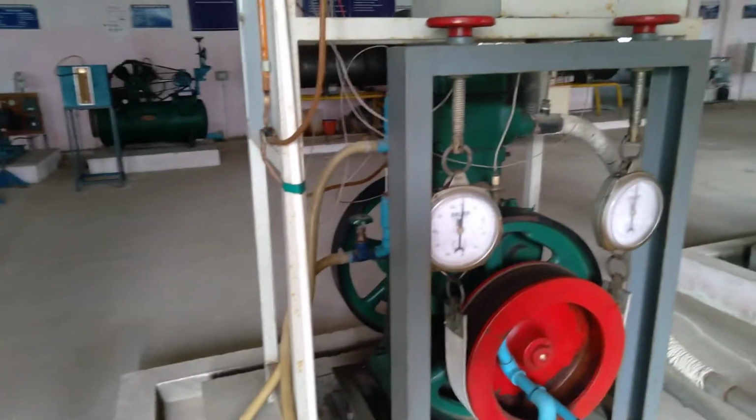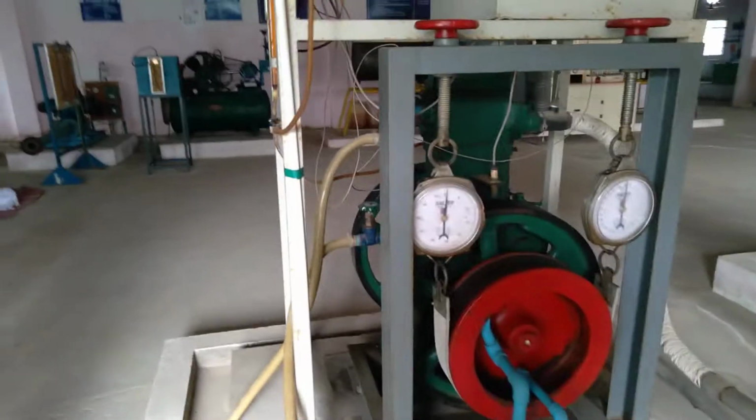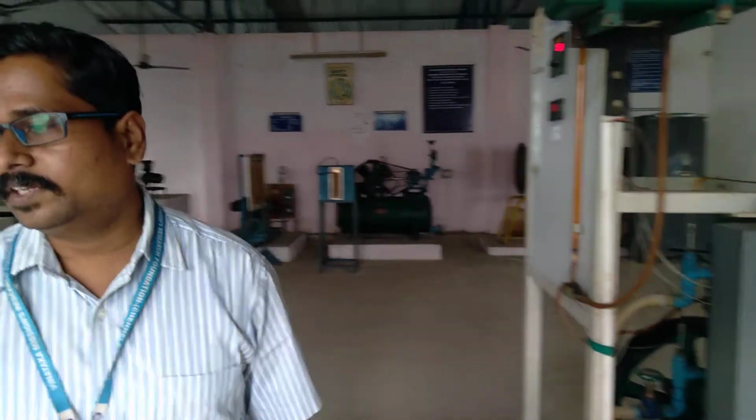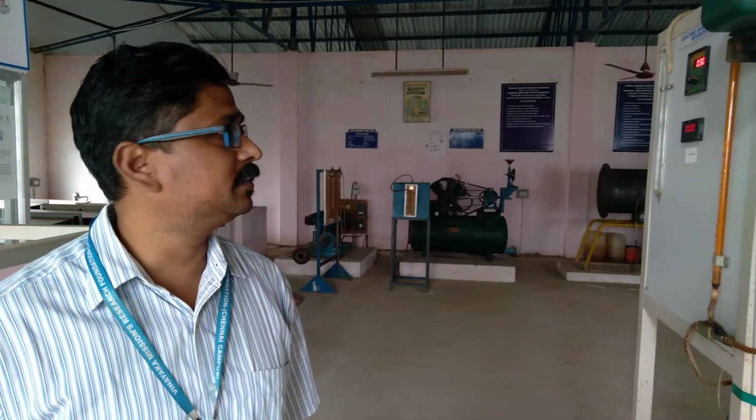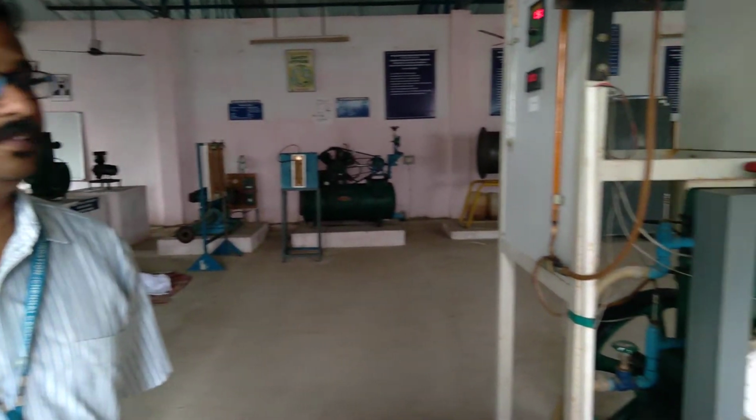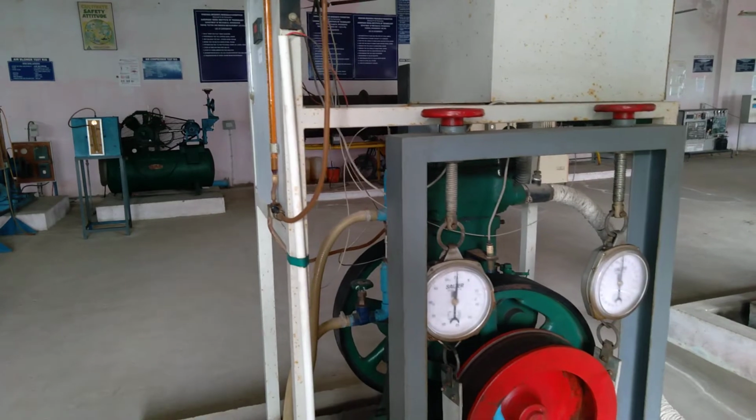Finally, we are going to plot graphs of engine load versus indicated mean effective pressure, engine load versus brake mean effective pressure, engine load versus mechanical efficiency, and engine load versus brake thermal efficiency and indicated thermal efficiency.